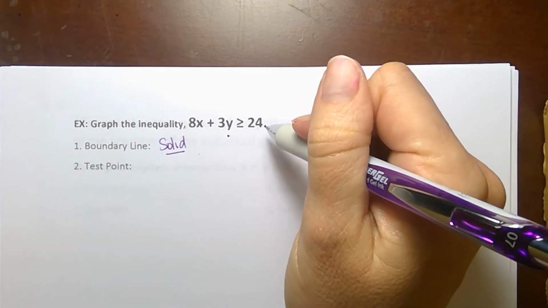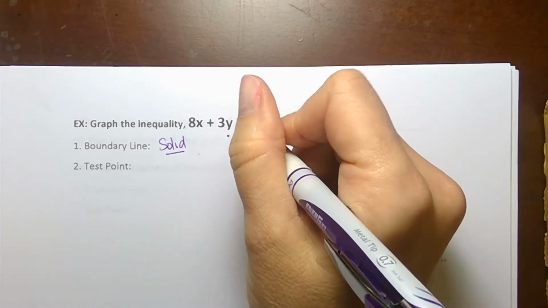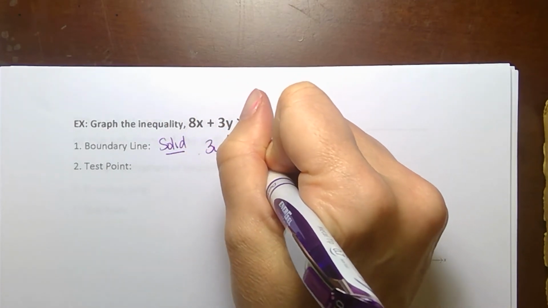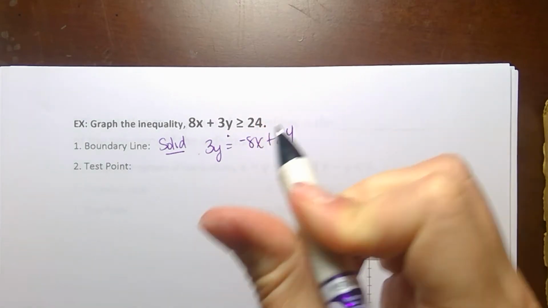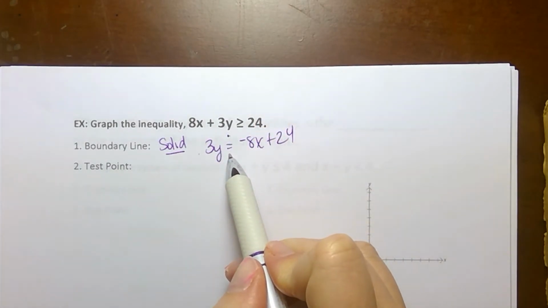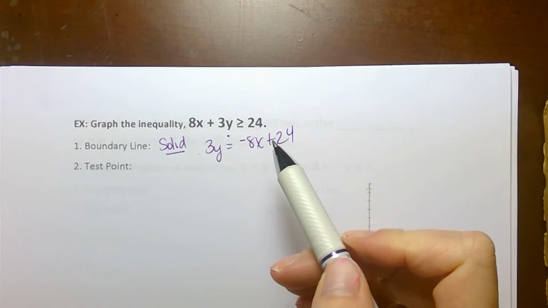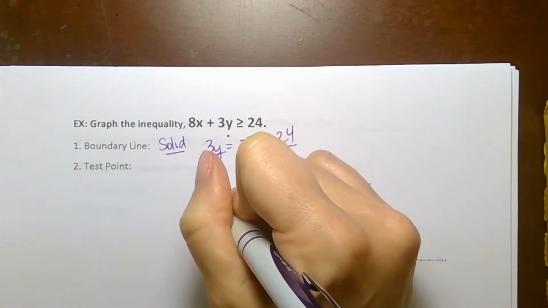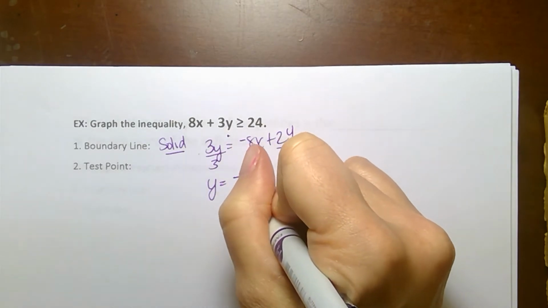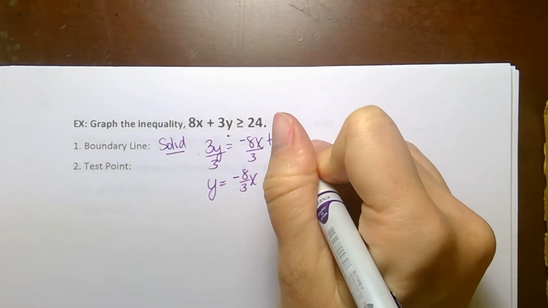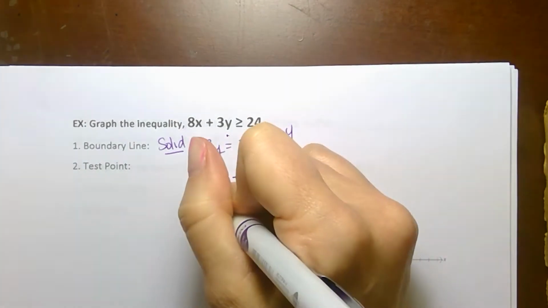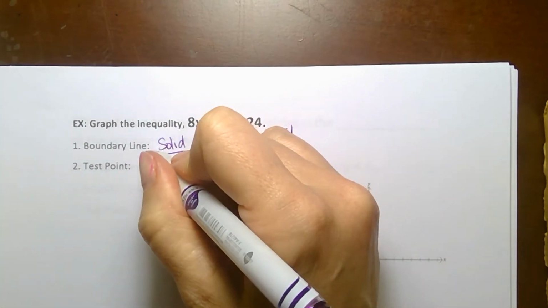So I'm going to solve this equation for y. I'm going to move the x over. So that would be 3y equals negative 8x plus 24. Remember, I wrote it as an equation because I need to graph it as a line. And then I divide everything by 3. So I get y equals negative 8/3 x plus, well, 24 divided by 3 is 8. So this is the equation for my boundary line.